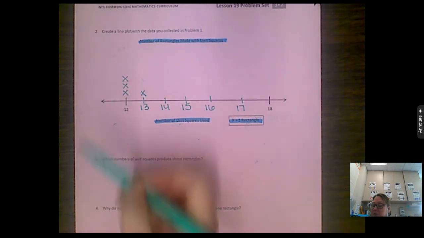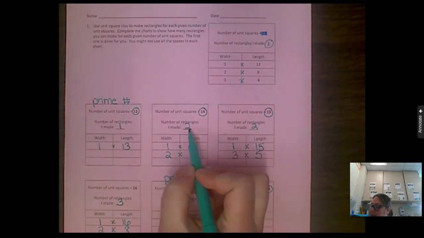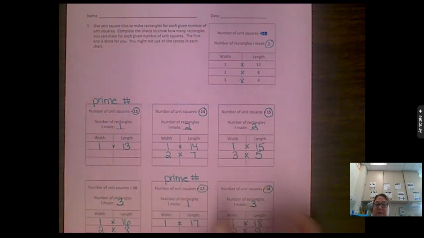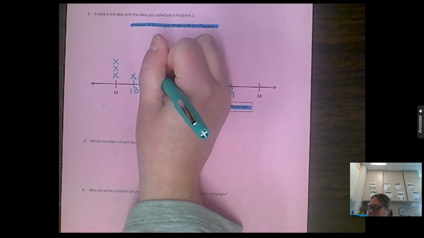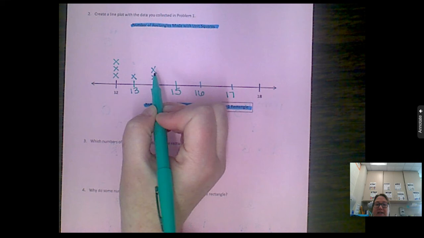All right, let's see how you did. We did 12 and 13 together. The next one we have is 14. If I flip and look at 14, we had 2 rectangles that had an area of 14, 1 times 14 and 2 times 7. That means we would put 2 x's, and make sure that our x's are lined up, right? So I can make a line straight across and they're even.